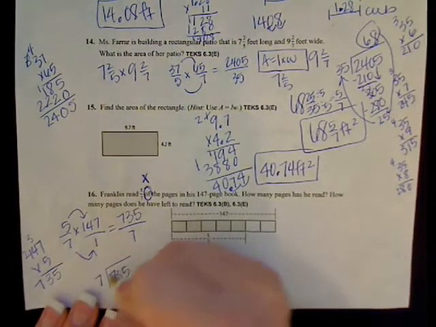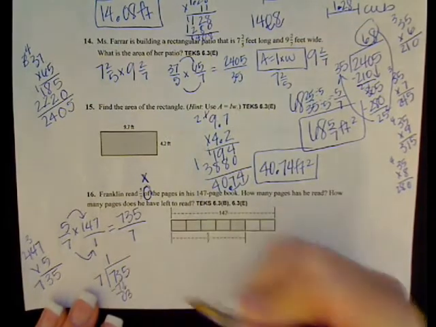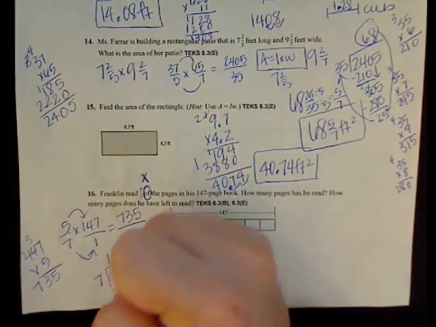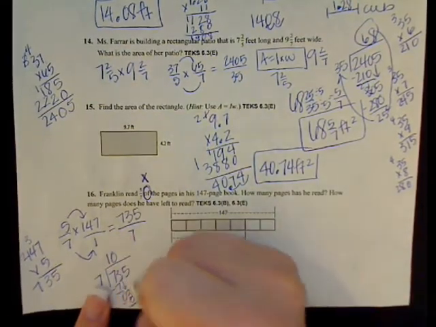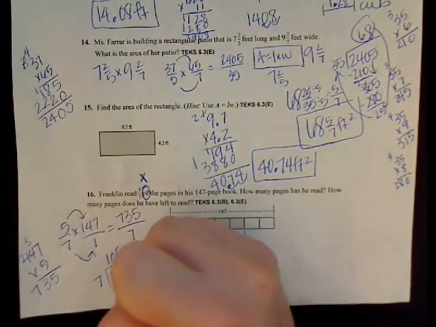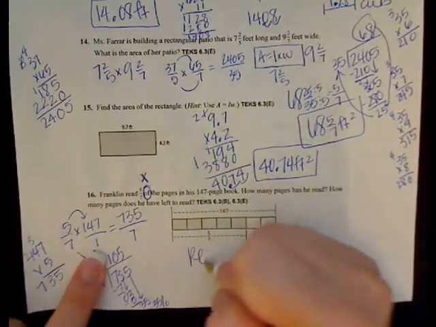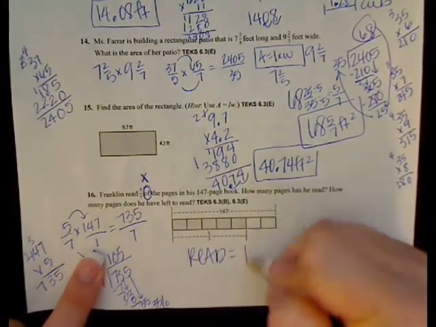7 goes into 7 one time. Minus 7 is 0. Bring down my 3. 7 goes into 3 0 times. So minus 0 is still 3. Bring down my 5. 7 goes into 35 5 times. Minus 35 is 0. So he has read 105 pages.